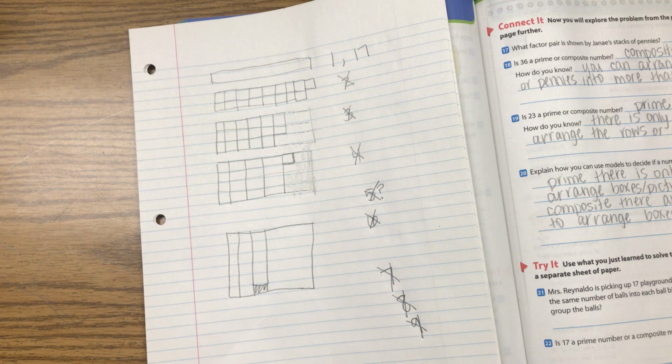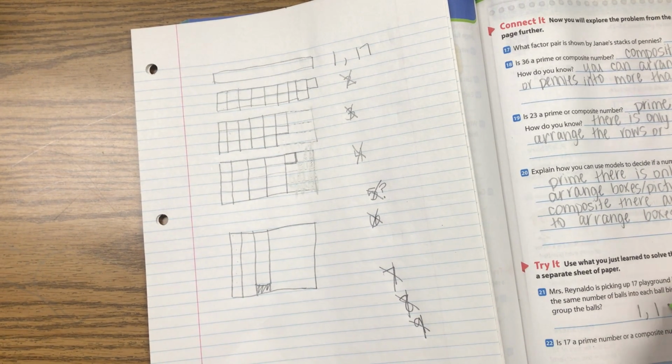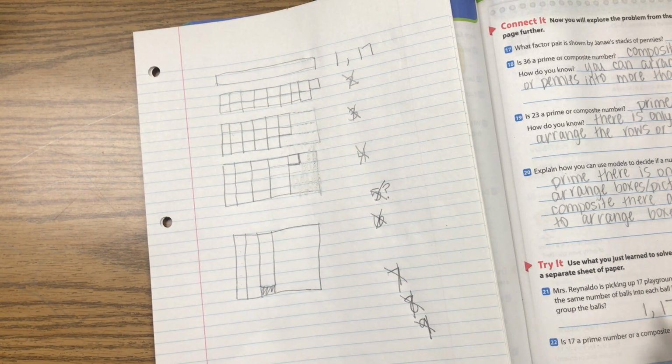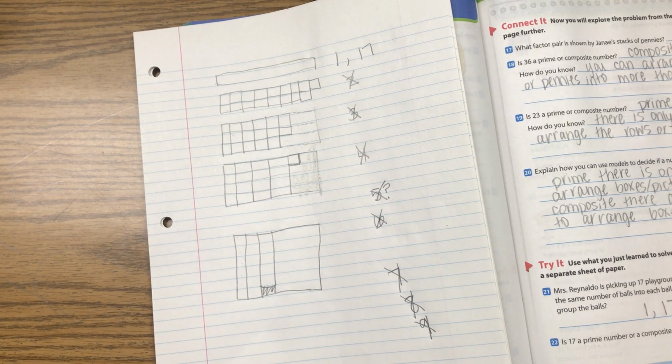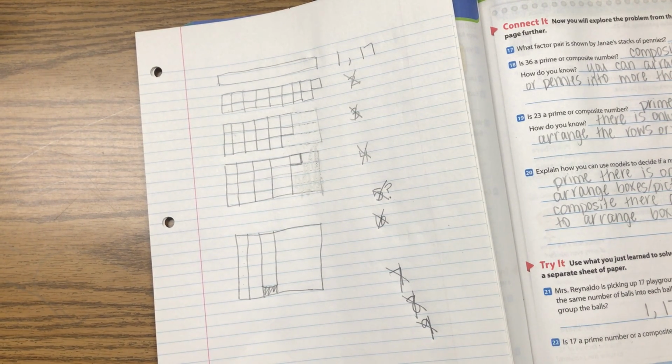So our question is asking, what are the different ways she could group the balls? She can only do one option, and her only option is one row with 17 in that row. So that right there tells us this is a prime number because the only option we have is 17 and 1. Is 17 a prime number or a composite number? We're going to put prime. If you have any questions, please let me know.